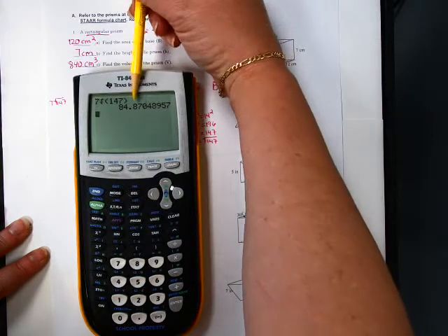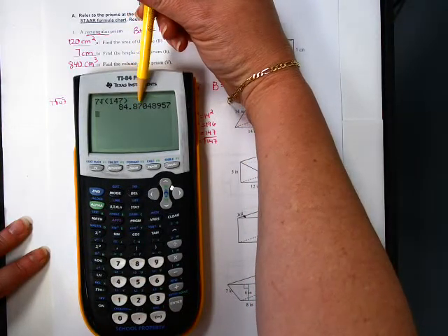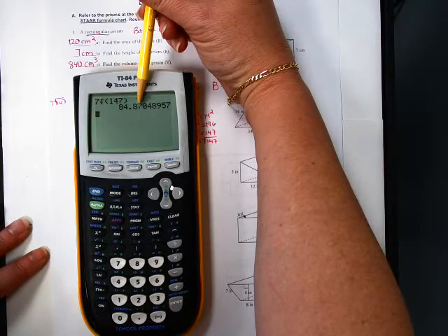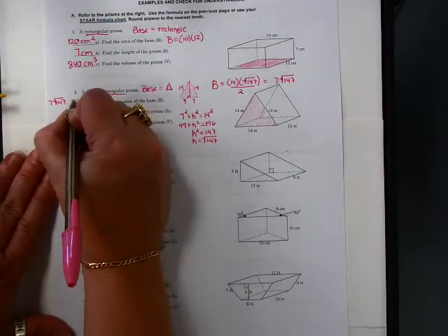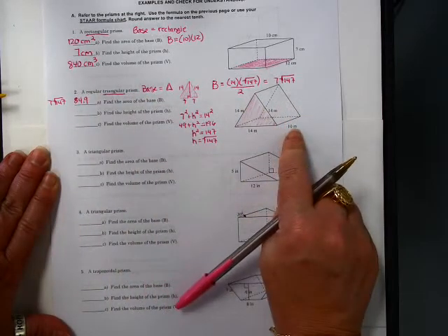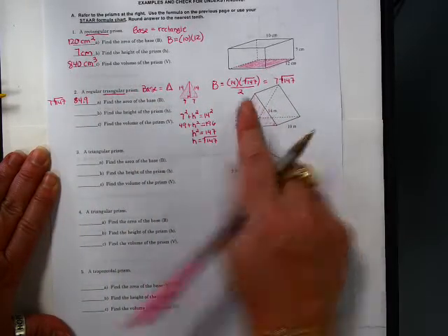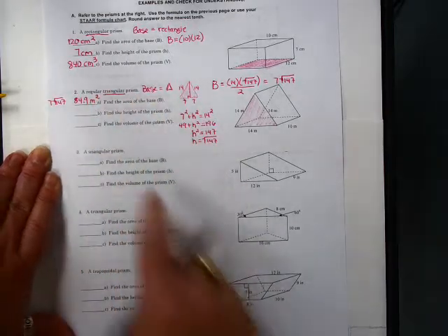We're rounding to the nearest tenth, so we're rounding to the 8. So that means we look one more over to the hundredths place. That tells me to round up, so that becomes a 9. That's 84.9. And always put your label. This is meters, and this is area, so it's meters squared.